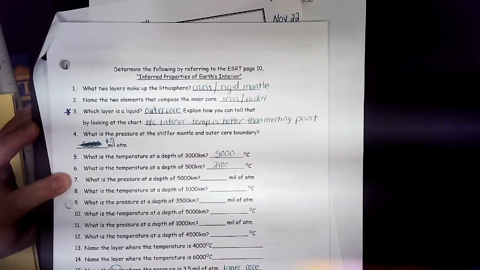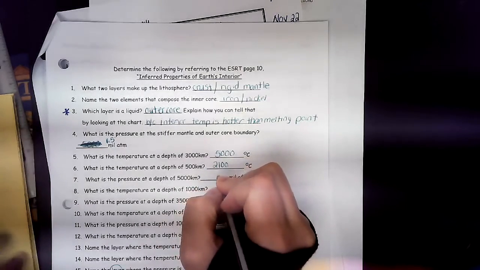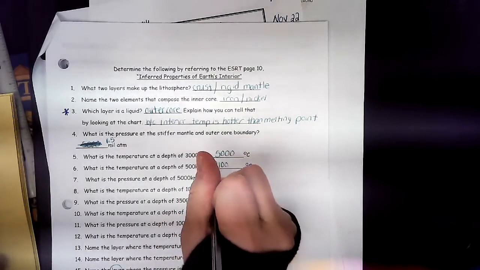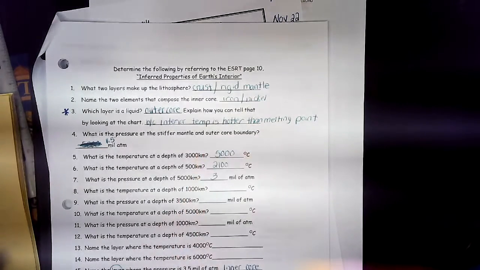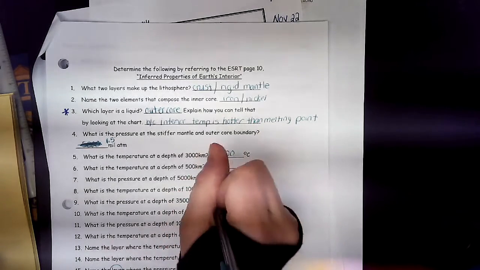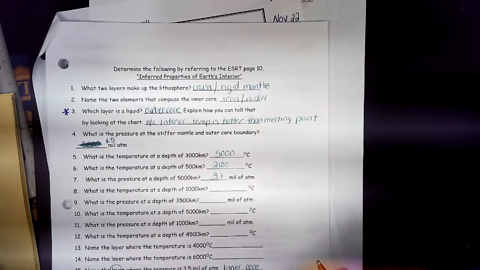How about number 7, a pressure at the depth of 5,000? I'm calling on people who didn't answer yet. 3.5? 3.1, good, because 3.5 was too high. I had just plain old 3, but 3.1 would have been fine too. All right, somebody else knew. What's the temperature at a depth of 1,000? Yeah, Kendra.